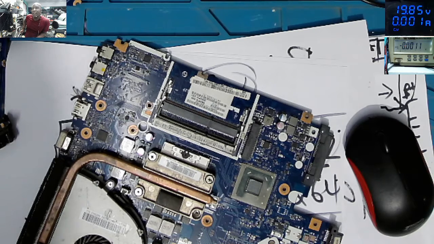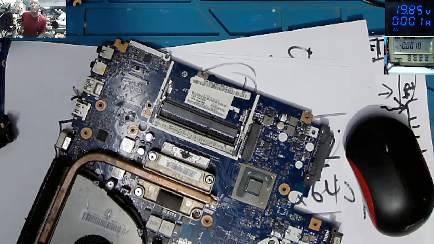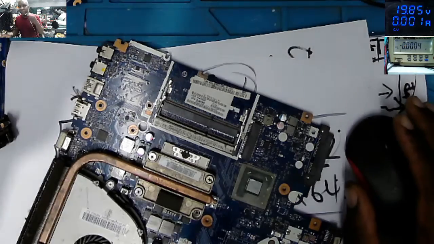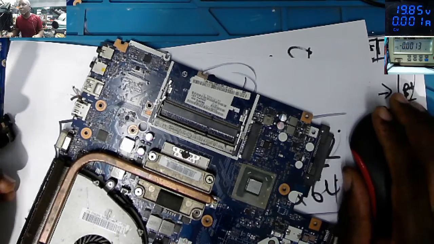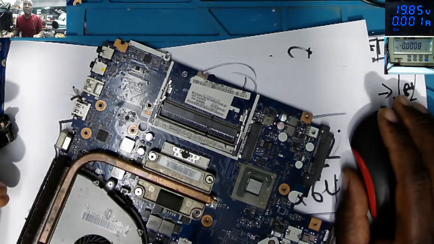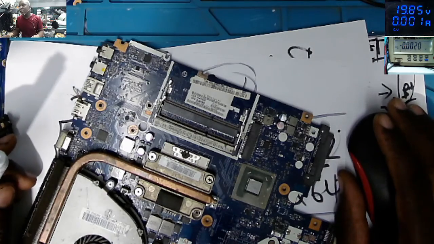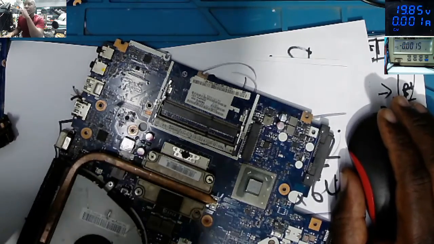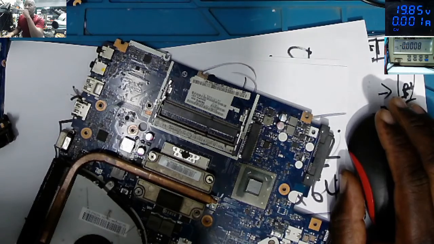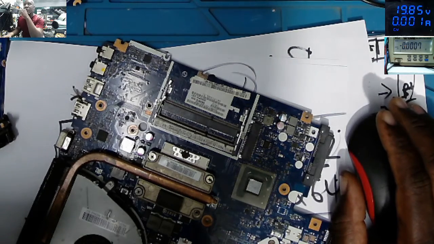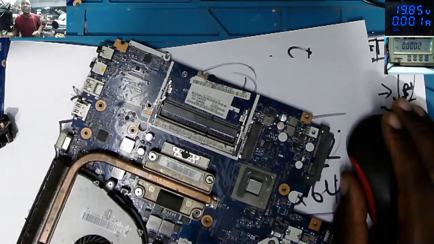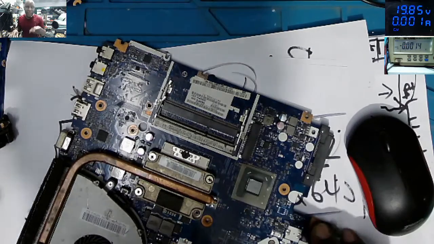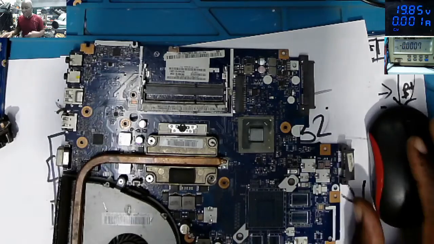Because the idea is for someone to learn something. I'm sure we are not on the same level. Some fix motherboards with the schematics. Some are on the beginner side. And I'm trying to share what I know on motherboards. I'm not a teacher, but I'm trying just to share what I know on laptop motherboards.